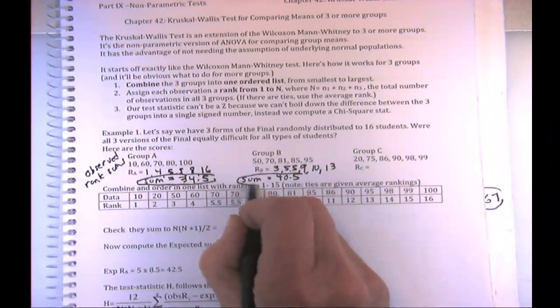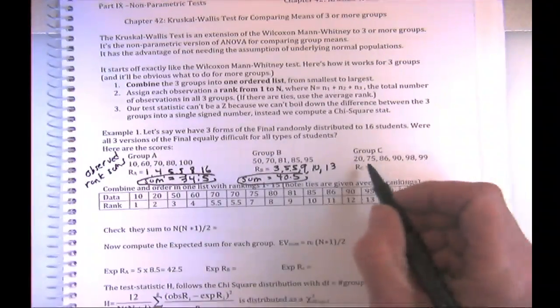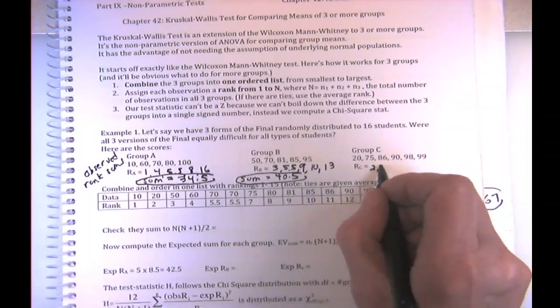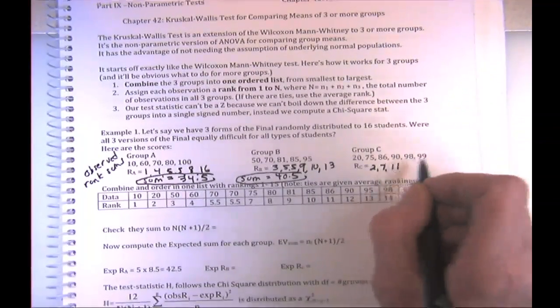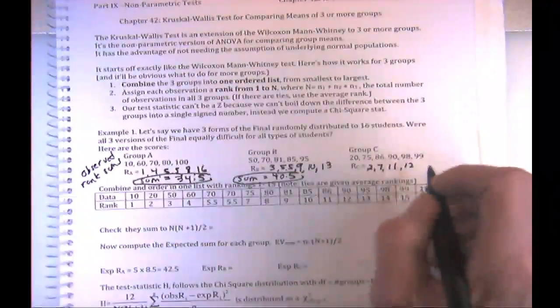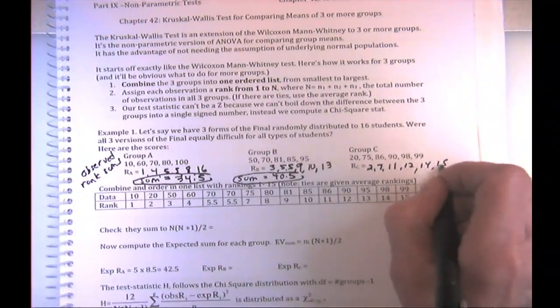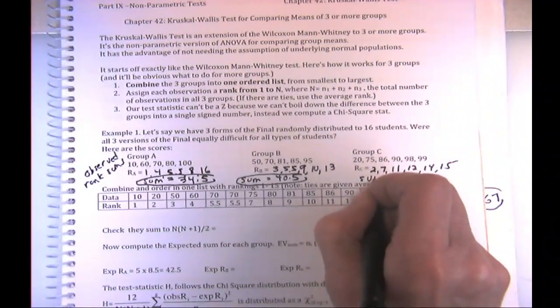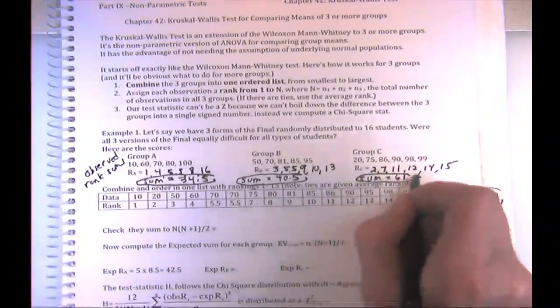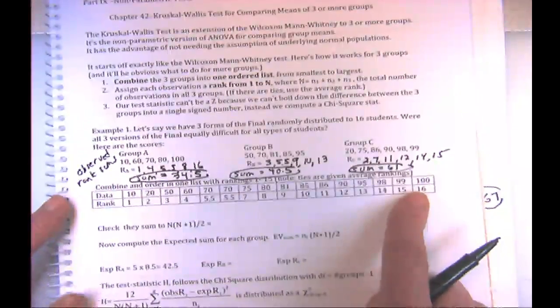And the last one: 20 is 2, and then 75 is 7, 11, 12, 14, and 15. And then we sum all these up. Those are our observed rank sums.